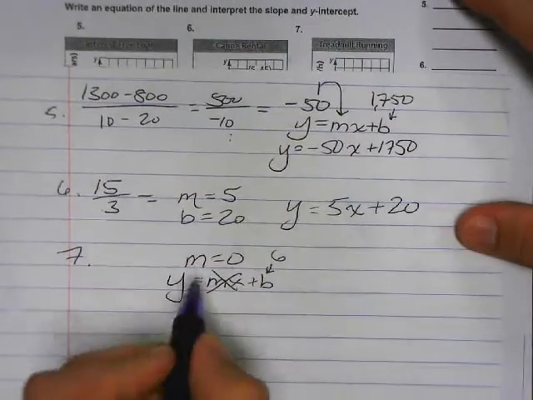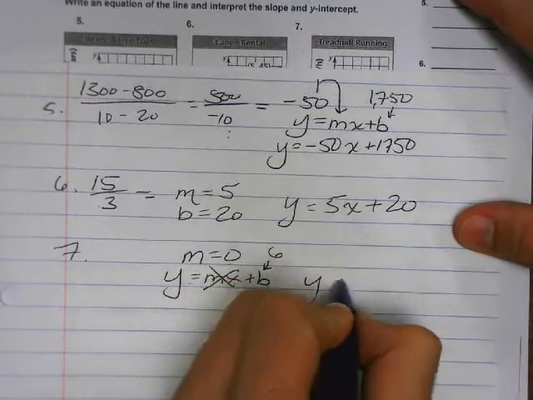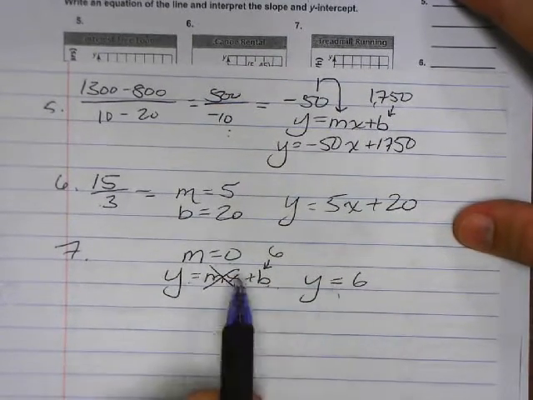So when you simplify this, y equals 6 is going to be the equation of the line because the slope is 0.